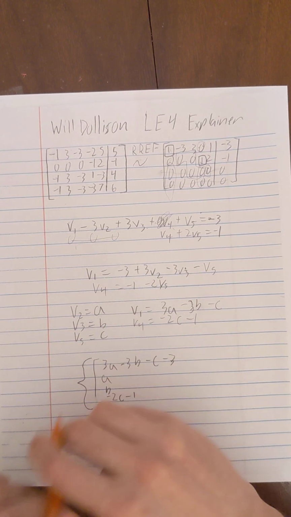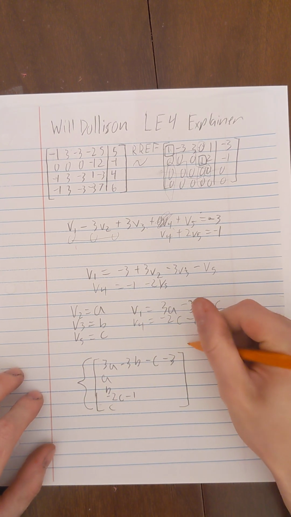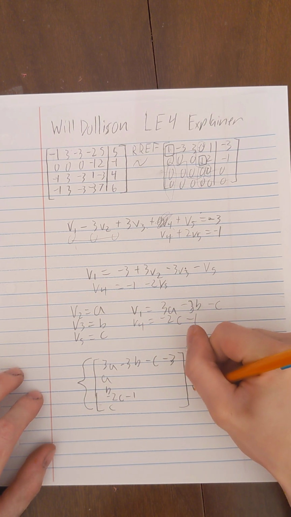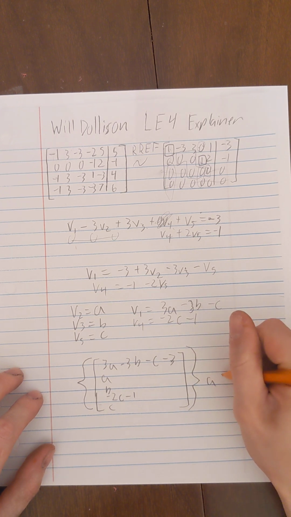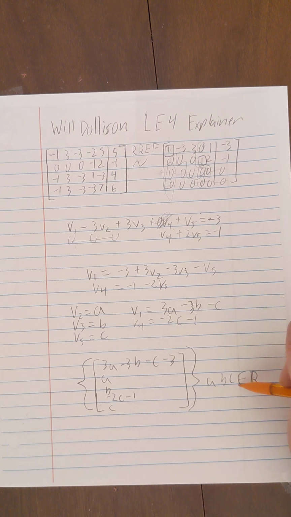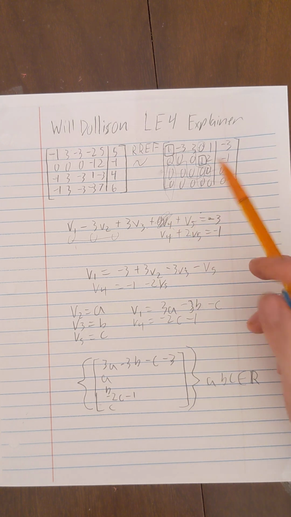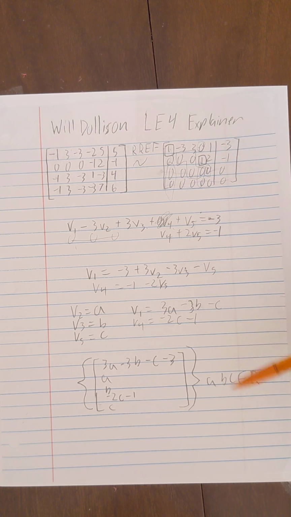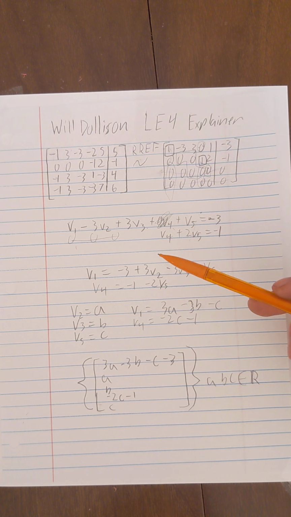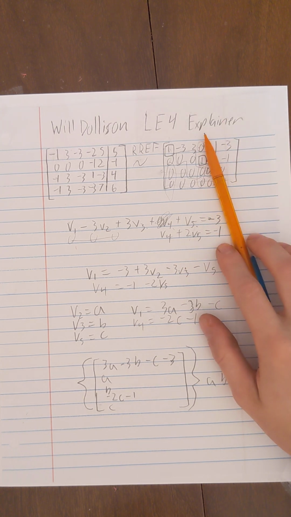I extend this bracket down, and that would be equal to a, b, c equals all real numbers. So we can get all real numbers in actually 2 dimensions, so this could be R2, with a, b, c being the free variables. So that's all. And this is my explainer for LE4.